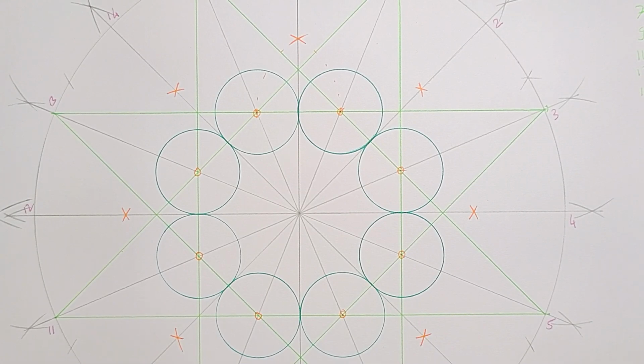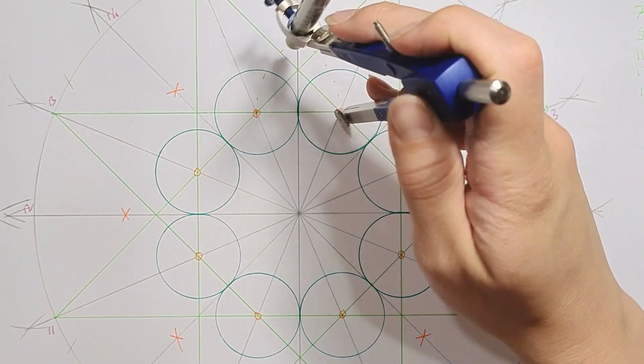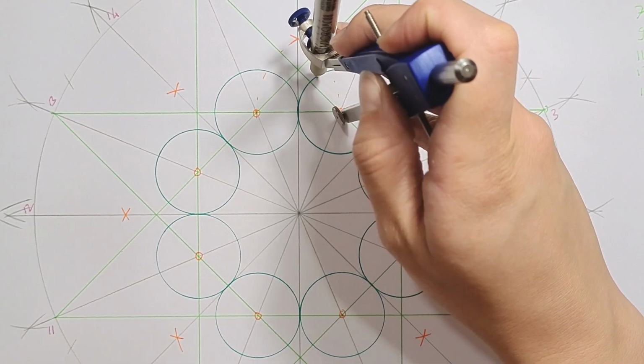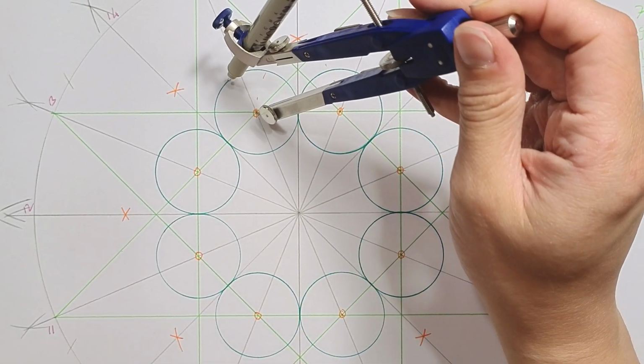Okay, once you have your intersections, it's just going to be to come back to the radius of one of your 8 tangent circles.